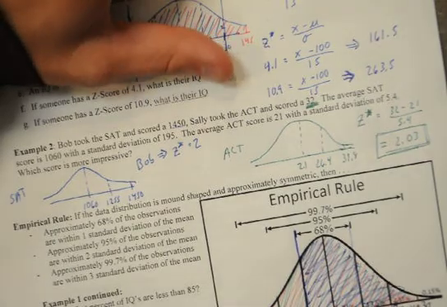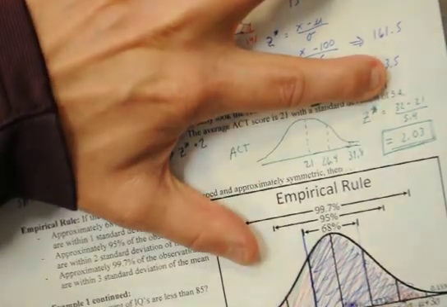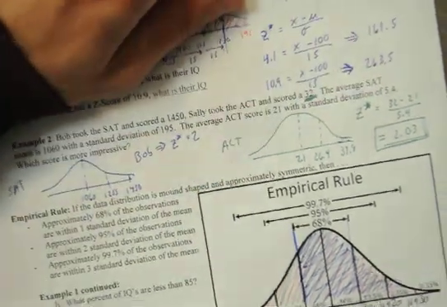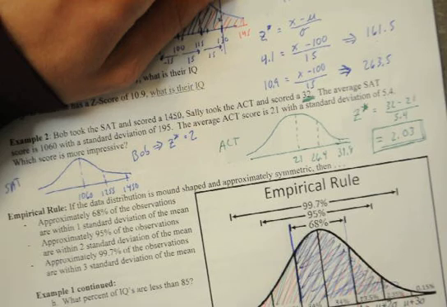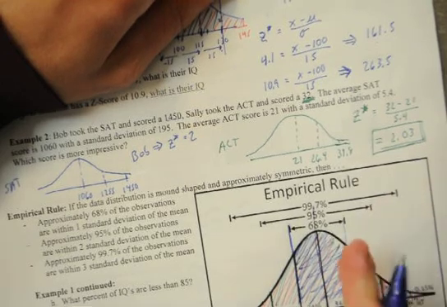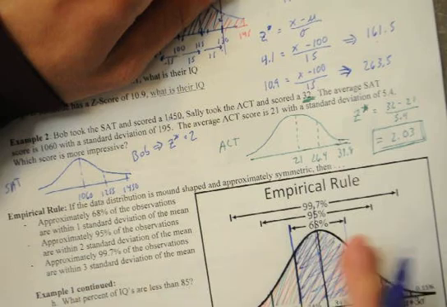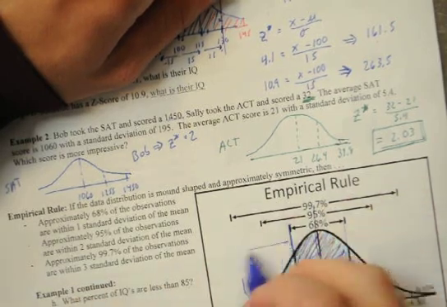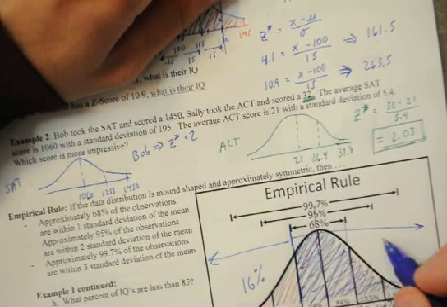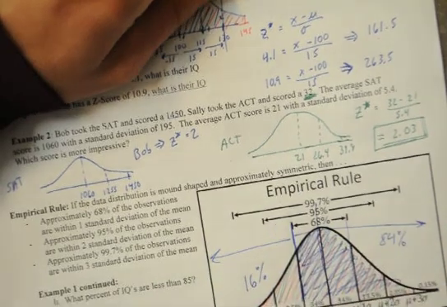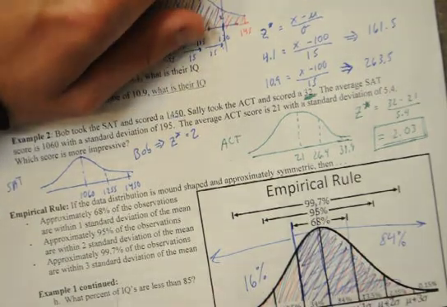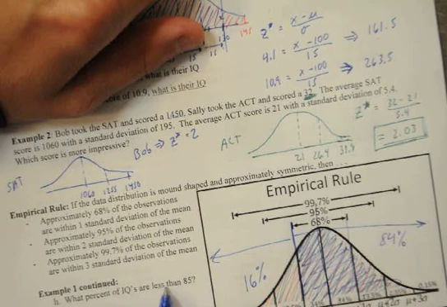So if this is 34% and this half is 50%, we can do just a little bit of algebra here. Not algebra, that's 16%. So 16% here and 84% here. 16 plus 84 is 100%. So what percent of IQs are less than 85? 16%.